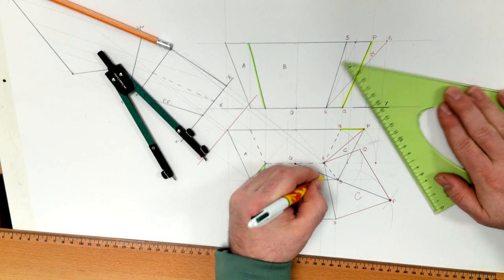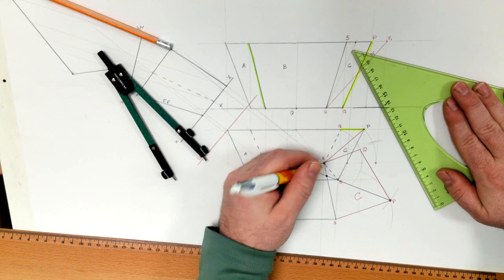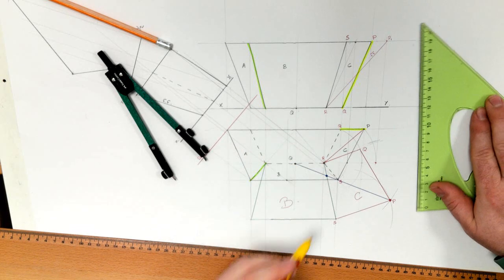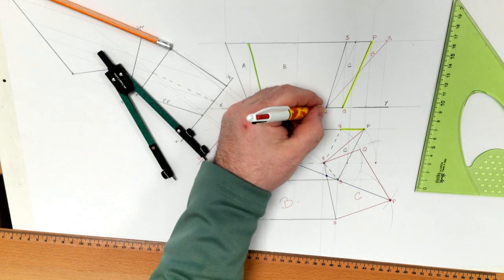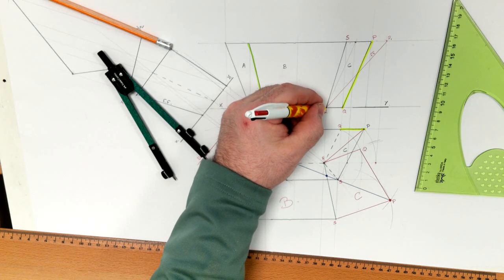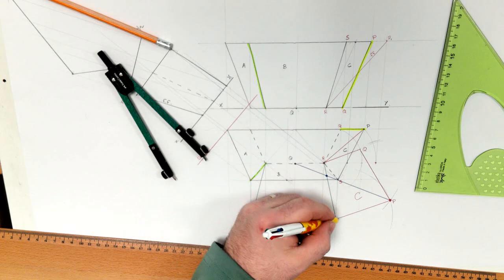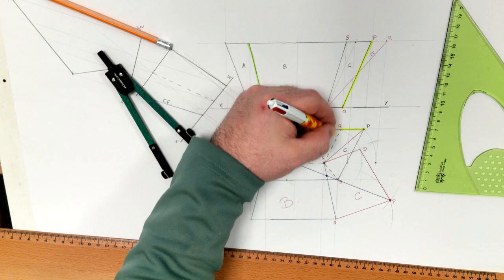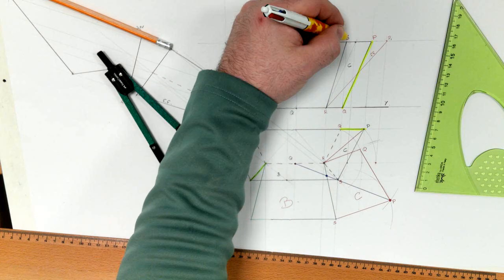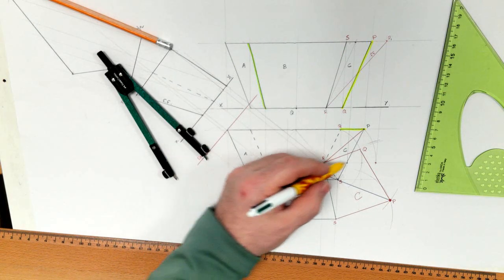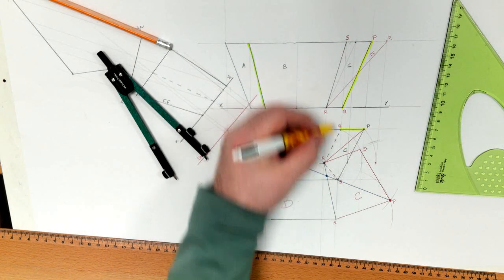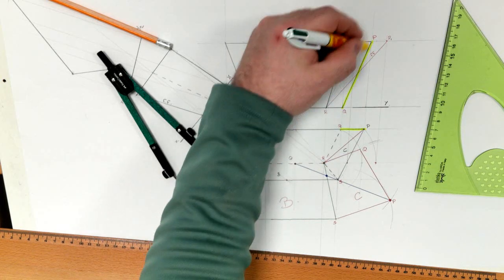We need to find that height on line RS. Where is RS? Now, my problem with RS here, folks, is that RS isn't a true length, because it's not horizontal. So we're going to use PQ, because PQ is horizontal. We have it as a true length.